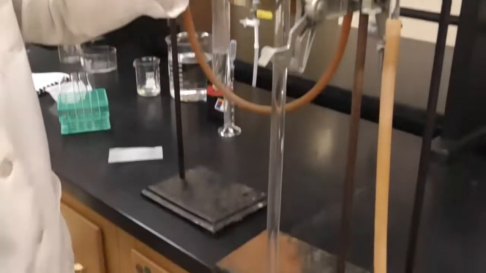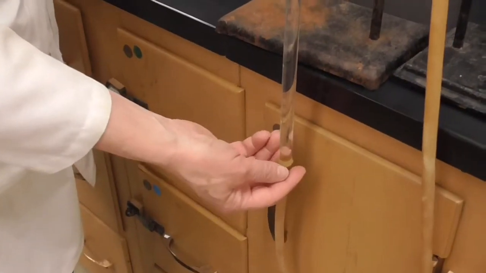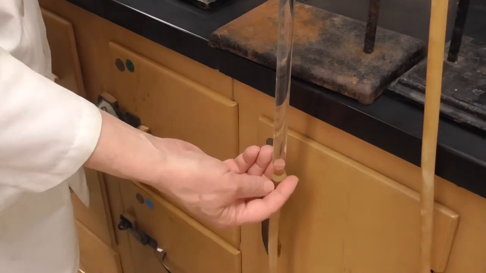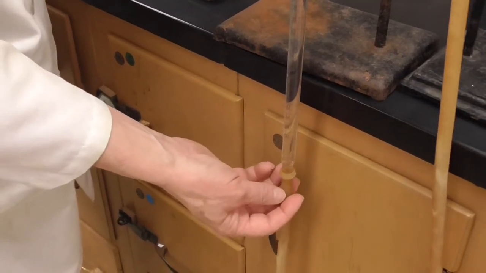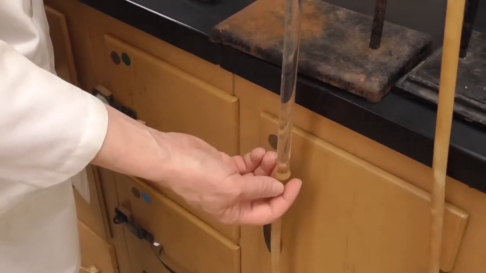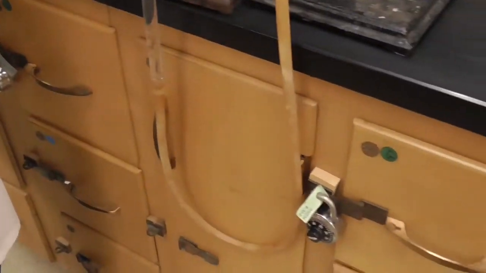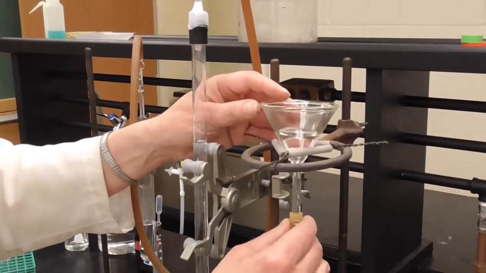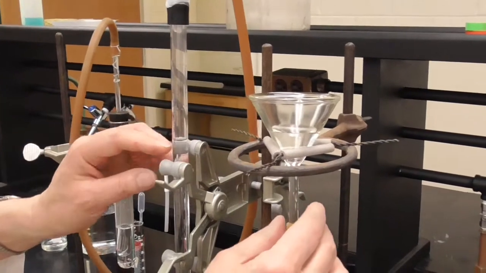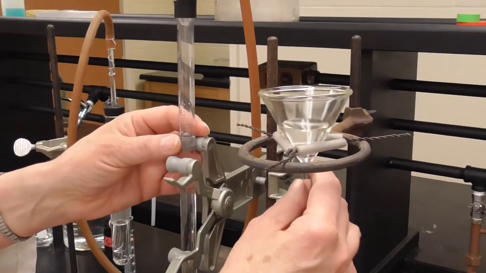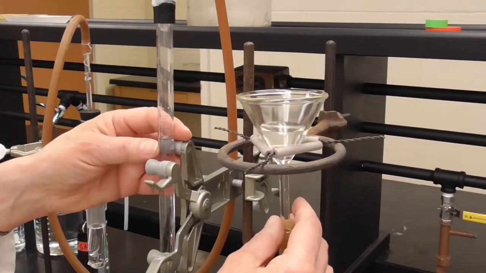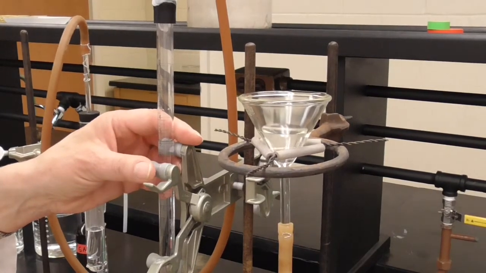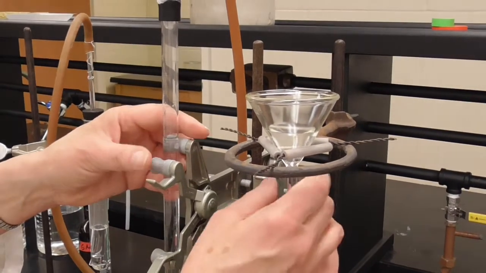We have a burette, and at the bottom of the burette we've removed the burette tip, and we now have tubing that is connected directly to that, and that tubing then is connected to the bottom of a funnel.